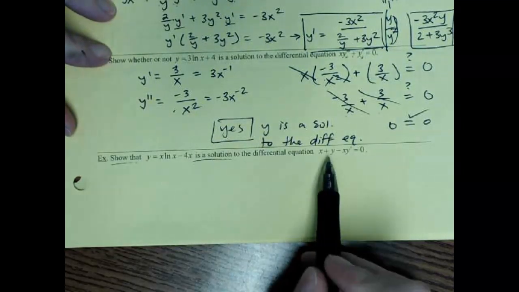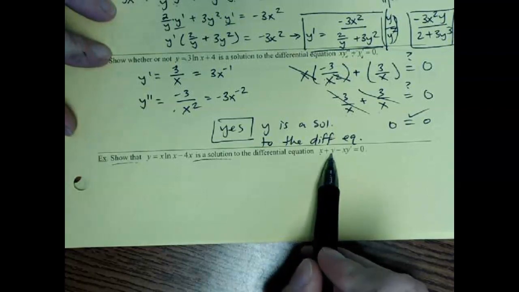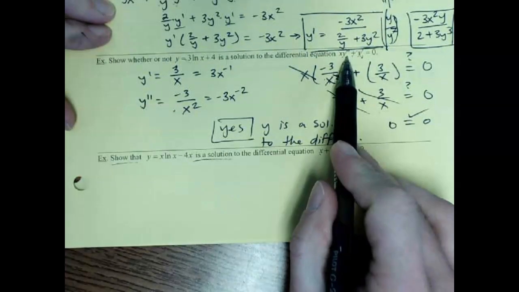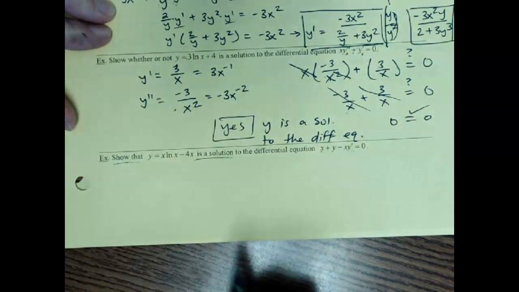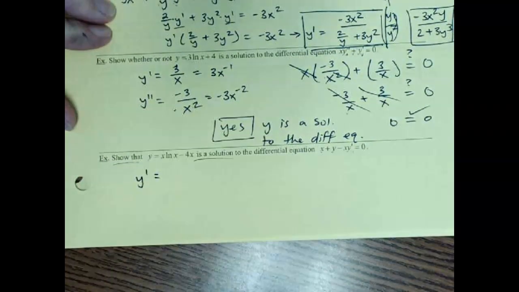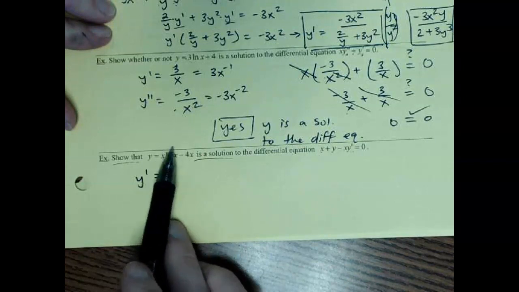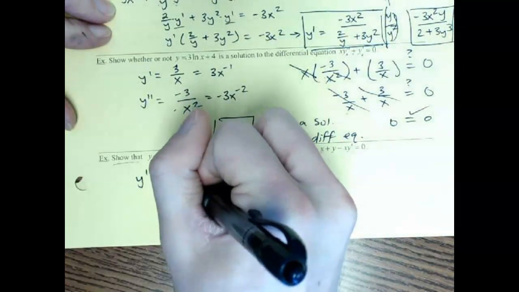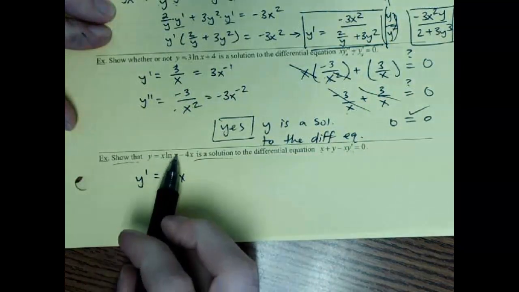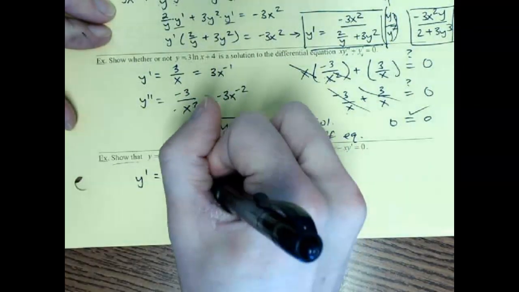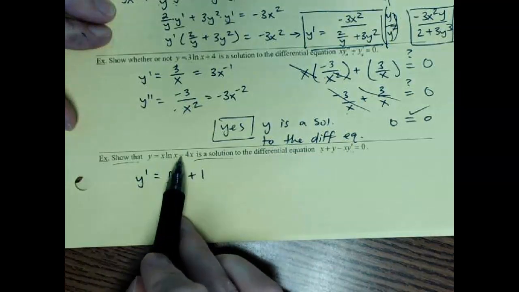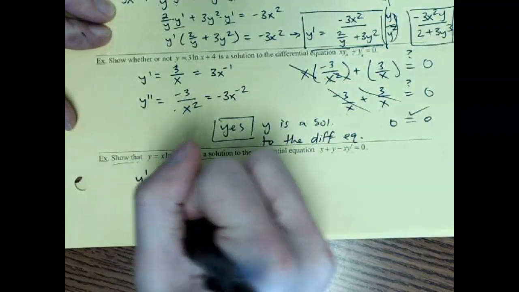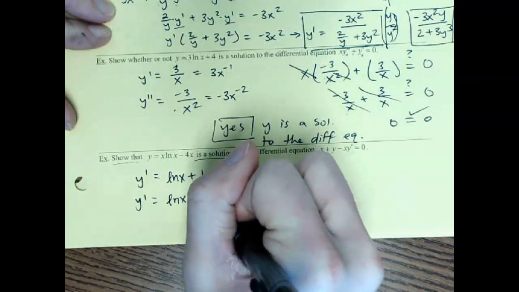And now here I need x, which is just x. I need the y, which I have already. So all I need is the first derivative. On the last question, we needed the second derivative, so we took the derivative twice. Here I only need the first derivative. Now this is going to be your product rule. We did it earlier. The derivative of the first is 1 times the second, and then it'll be plus the derivative of the second times the first. And then the derivative of minus 4x would be minus 4. So here, this first derivative, we end up getting ln of x minus 3.